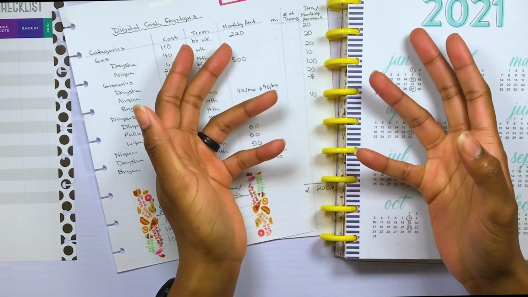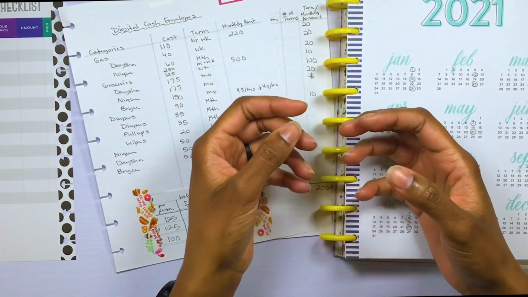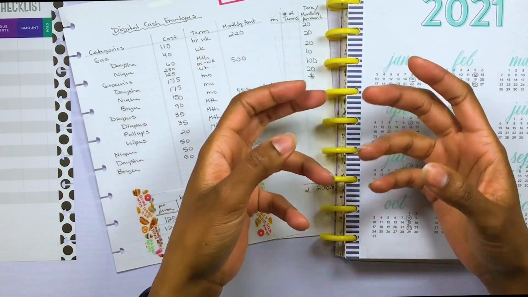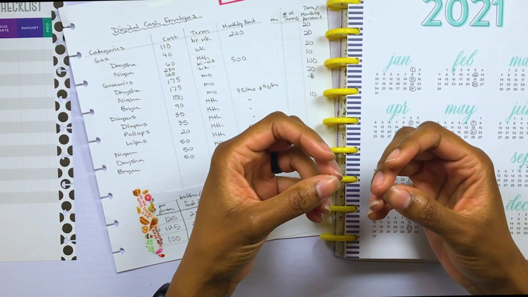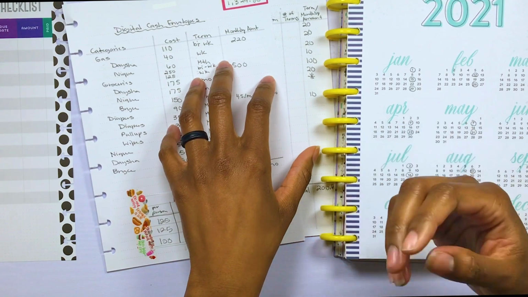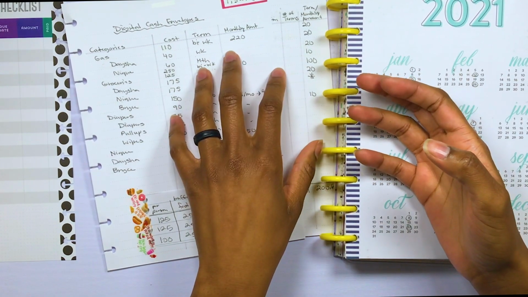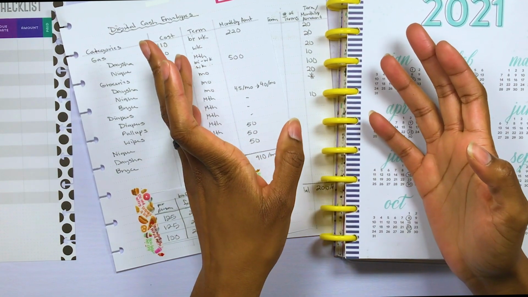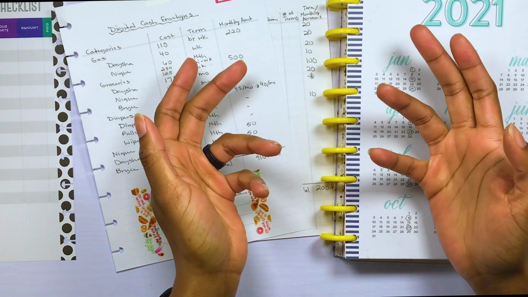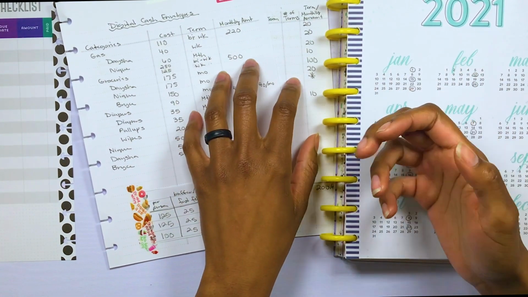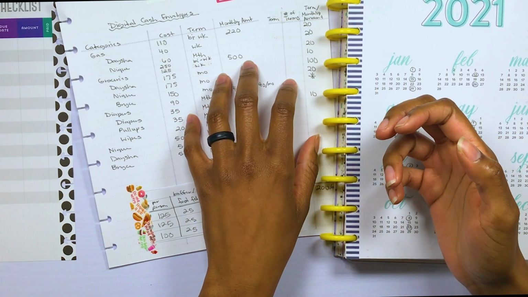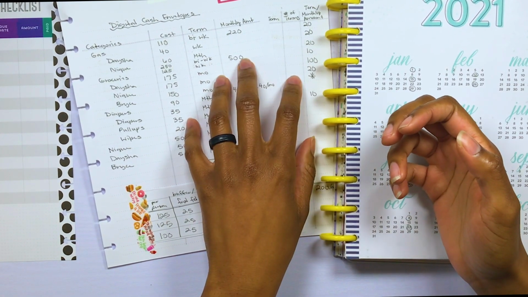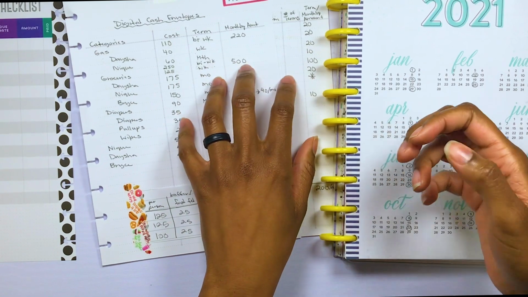But going into 2021, if nothing really finance-wise has changed, then I would just say revisit this semi-annually or annually. Even if a bill has gone up or gone down, just make it a habit to revisit this semi-annually, or at the very least annually.